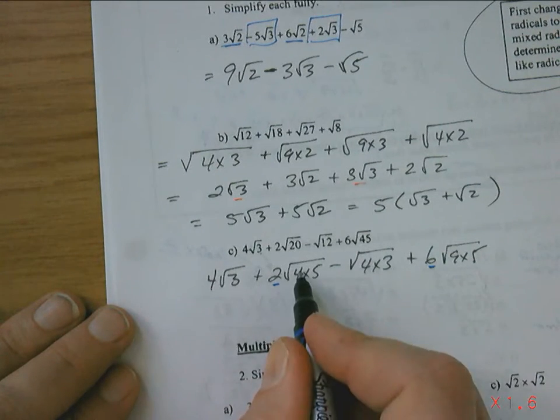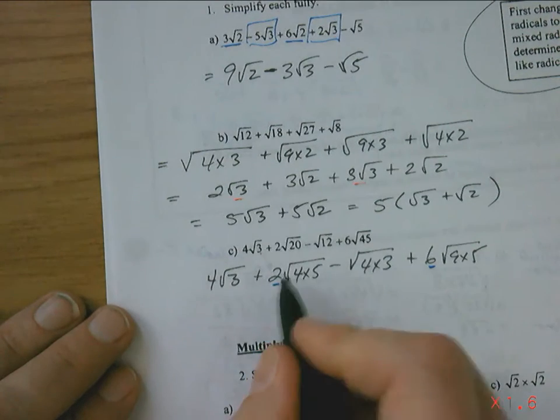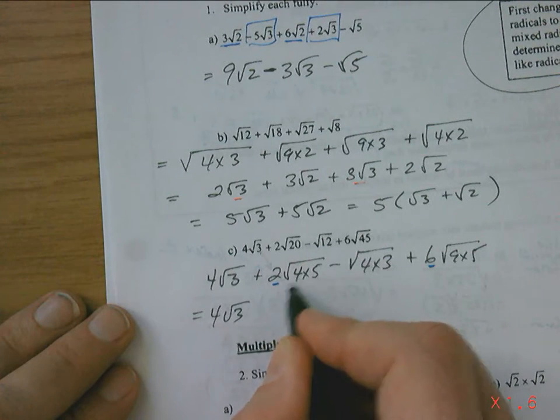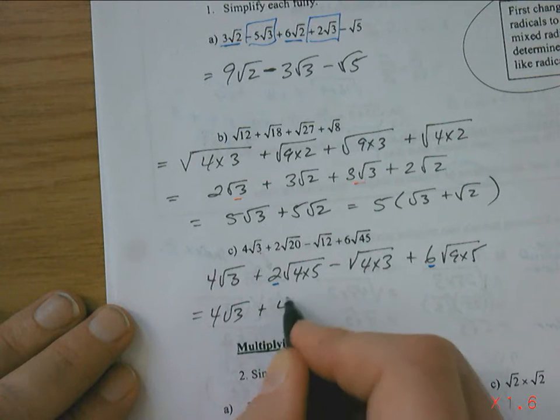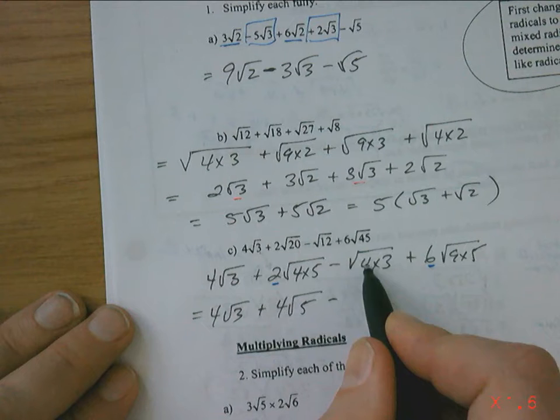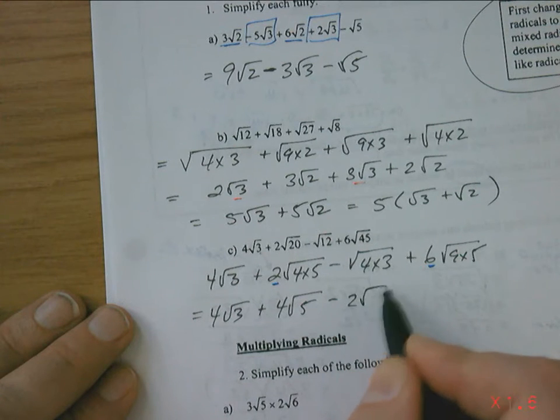So when this 4 comes out as a 2, it's going to bump into this 2. Okay, nothing comes out of here, so let's do that. This 4 comes out as a 2, it bumps into that 2, becomes a 4. Why does it become a 4? Because it's 2 times 2. This 2 comes out, there's no one sitting there, so it just sits there out in front.